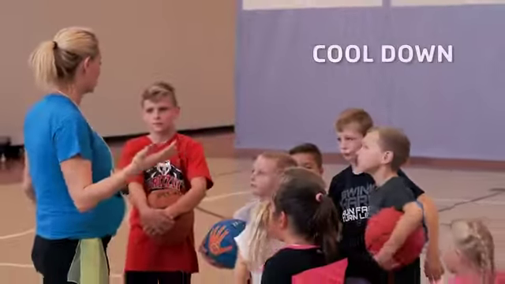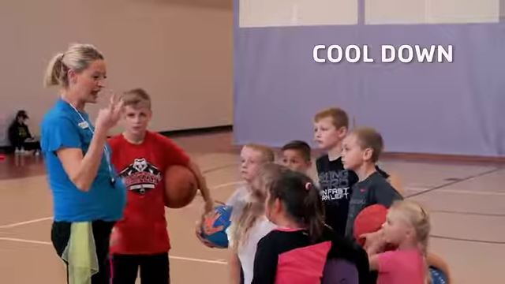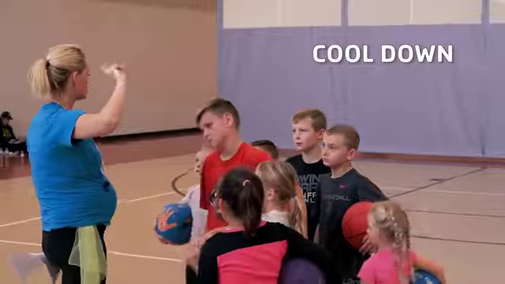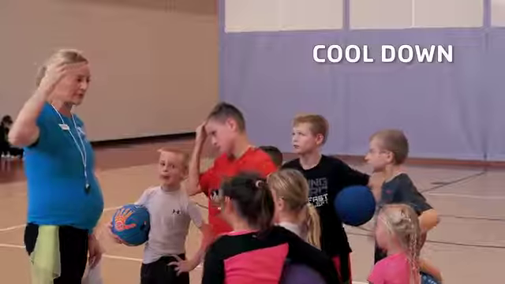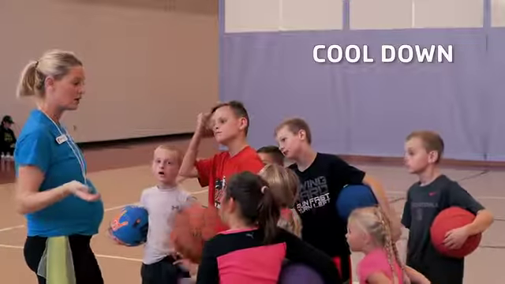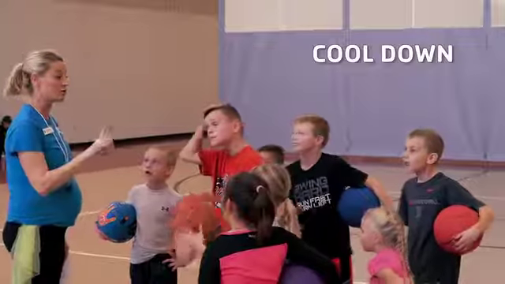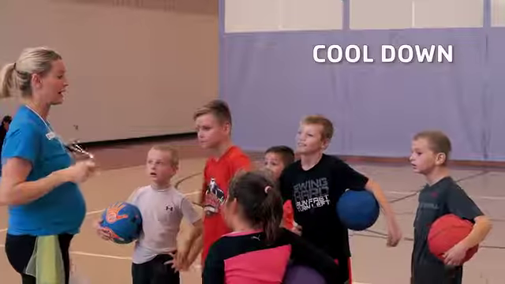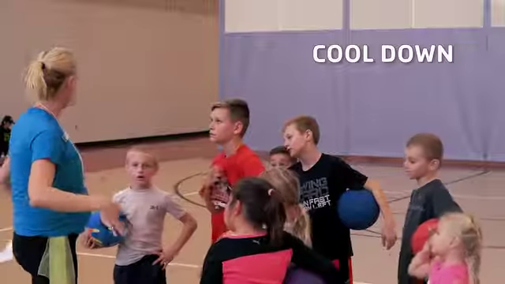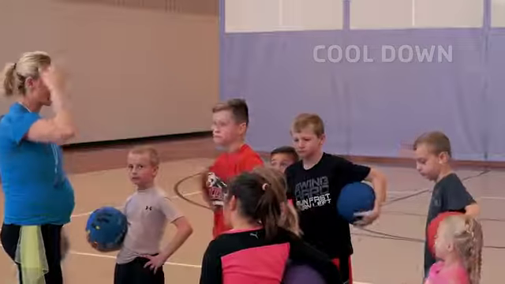Finally, cool them down. You cool them down by hitting the track. This should also last 3 to 5 minutes. We're done with our physical activity for the day. So now what we're going to do is we're going to hit the track. We're just going to walk. We're going to cool our body down. It's going to be our cool down.